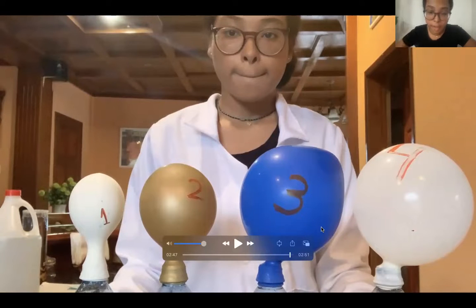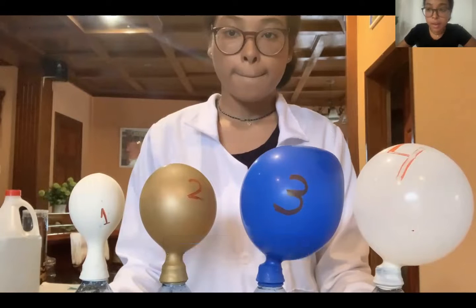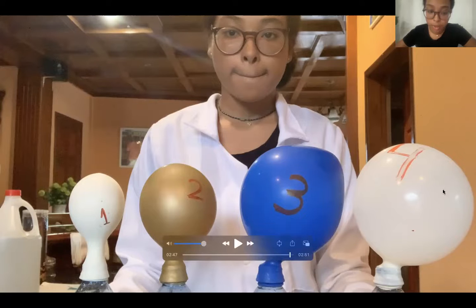For the first 3 reactions, balloons 1, 2, and 3, I know that the limiting reactant is sodium bicarbonate, or baking soda. The amount of baking soda is the only element that changes each time and causes the reaction to differ. But in balloon number 4, I know that the limiting reactant is vinegar because there was an excess amount of sodium bicarbonate showing at the bottom of the bottle. This shows that the vinegar was used up before the reaction had completely finished.